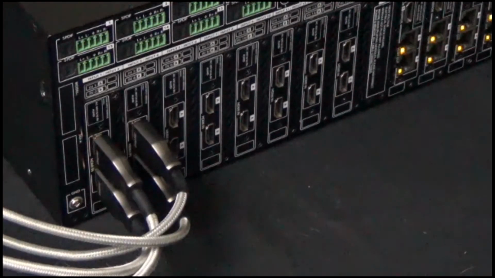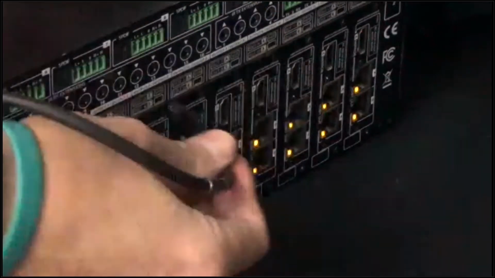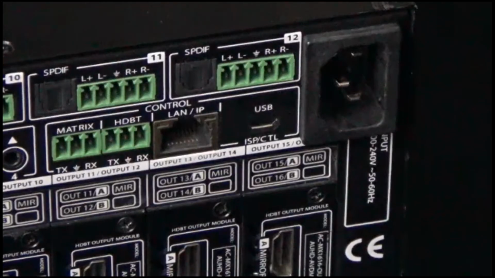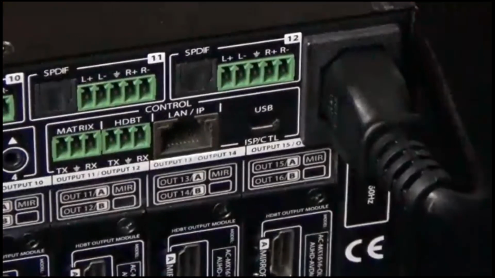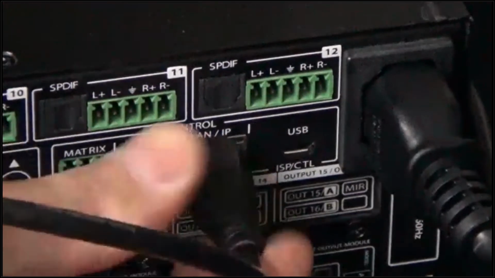First, connect all of your input sources, so Blu-ray players, cable boxes, streaming boxes, etc. Then connect the output devices, displays, distribution amplifiers, extenders, etc. Connect the power supply. Power on all the sources. Turn on all of the displays. Then connect your control devices.